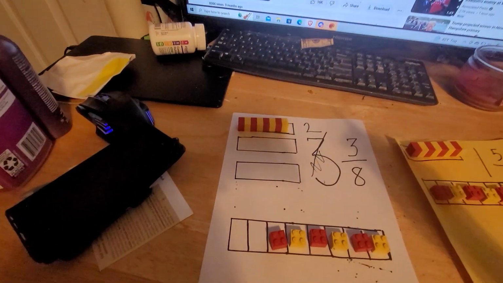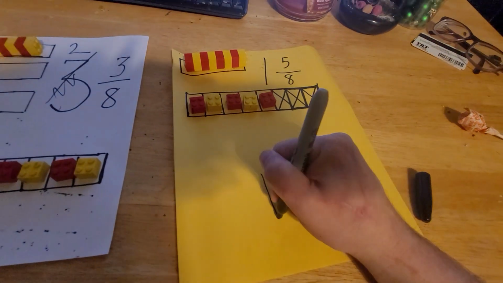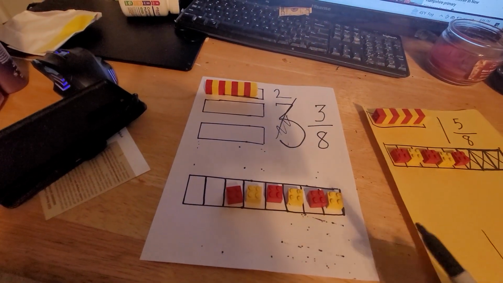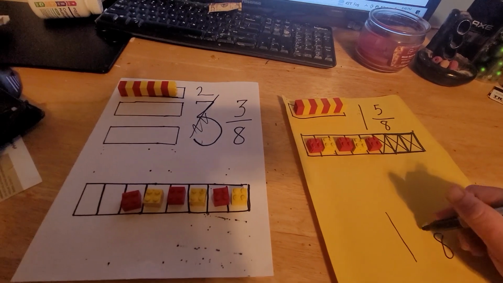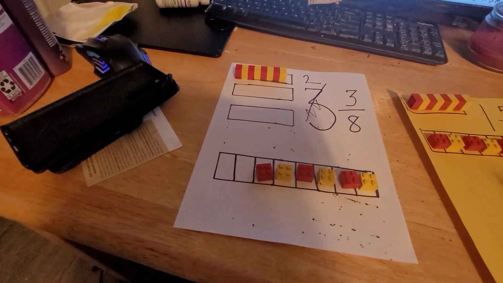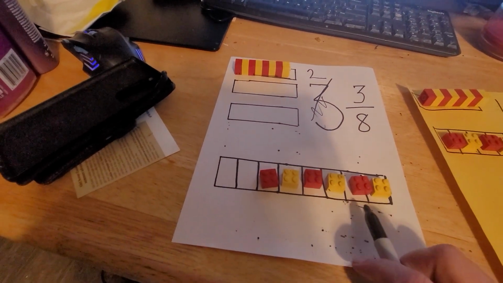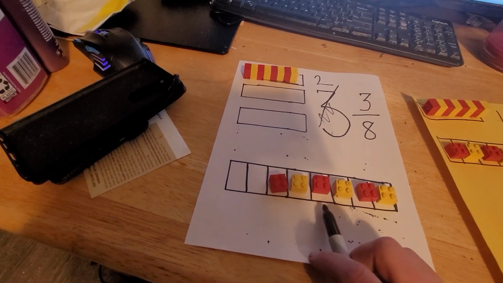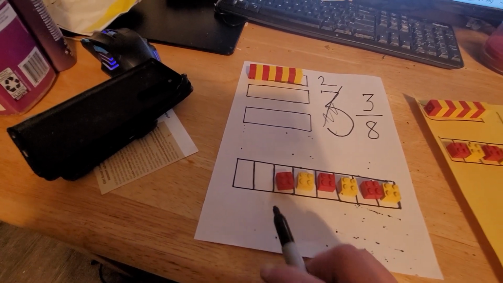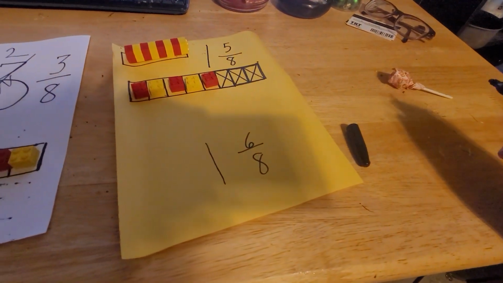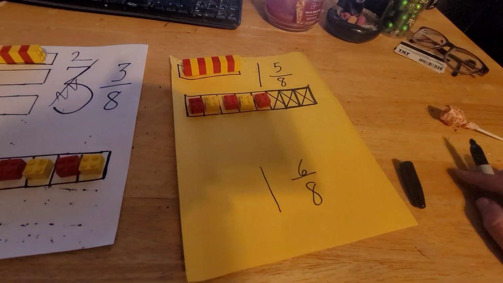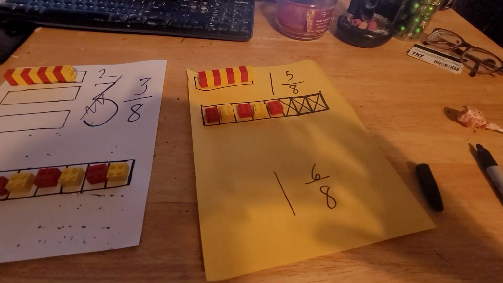So now with that, I'm going to write that down. We have 1 whole. And now let's look at our fraction part. The denominator is still 8, right? It still takes 8 pieces to make 1 stick. So we got 1, 2, 3, 4, 5, 6. And that'd be 1 and 6/8. All right? And we can simplify that further, but we'll just call that good for right now.